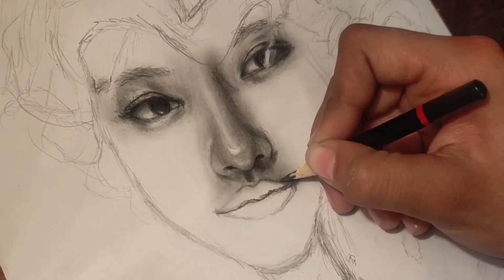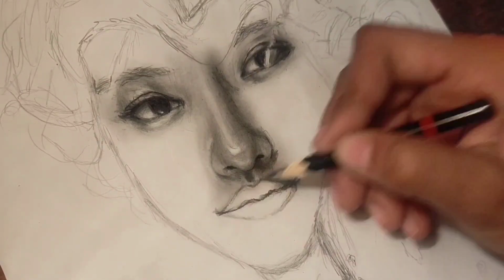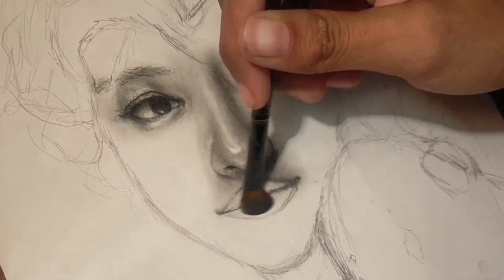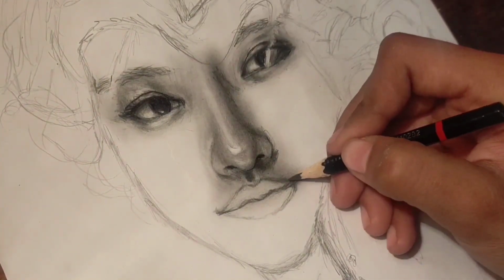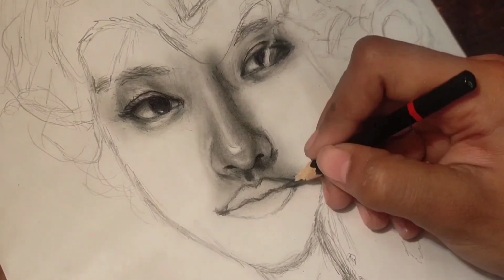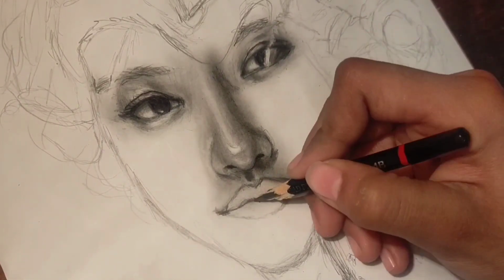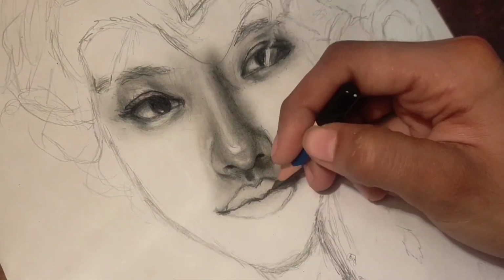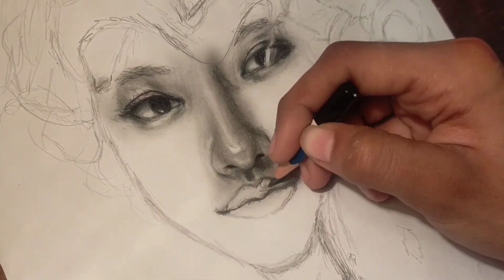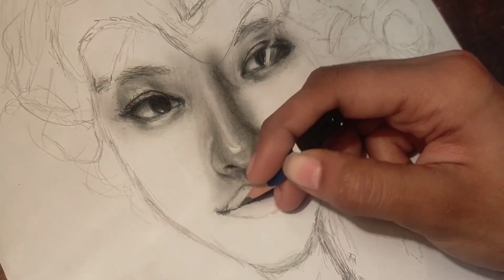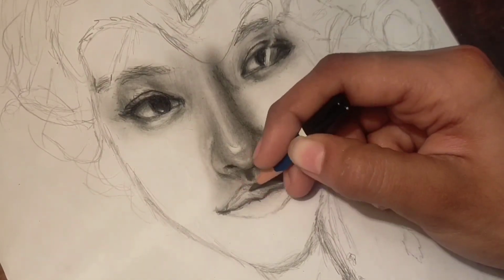Now for the lips, I'm using again the same 4B grade pencil. I will start with the 4B grade pencil and then blend it out, because my 4B grade pencil has a nice sharp tip. That's why I always use a 4B grade pencil for every starting, but not for the face, obviously. I use the 4B grade pencil, as I said, for the outline of the lips and the between line of the lips.